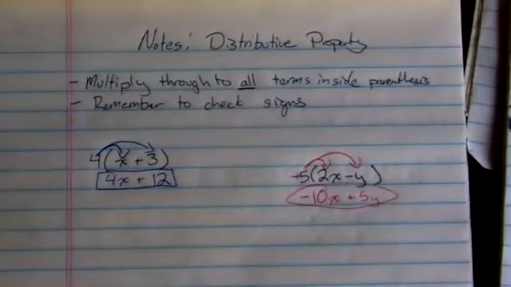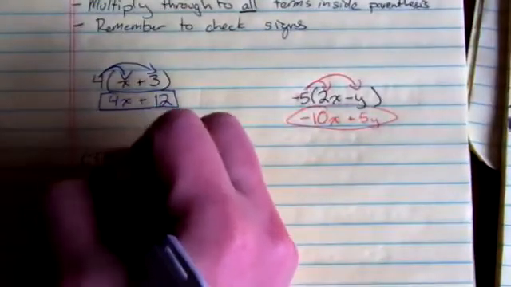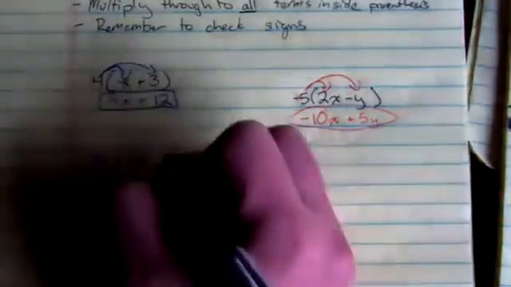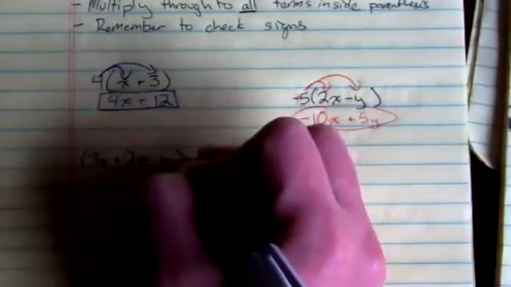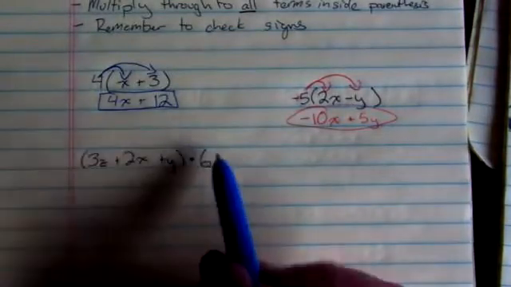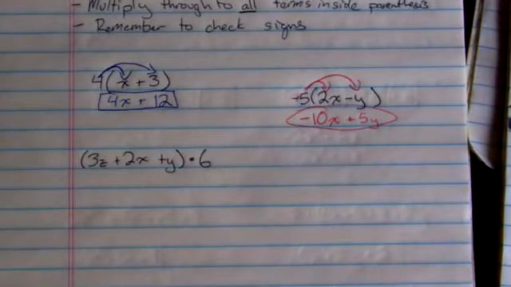All right. Let's look at another example. I have 3z plus 2x plus y, and then on the outside, times 6. This time the number's on the right. Remember, a dot means multiplication.